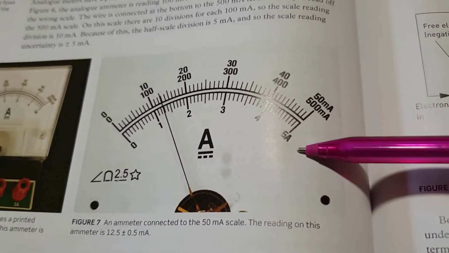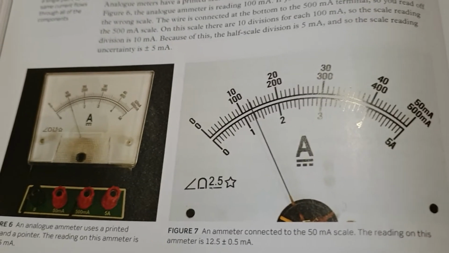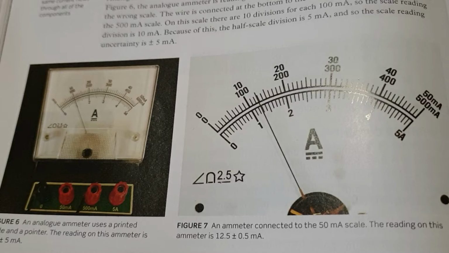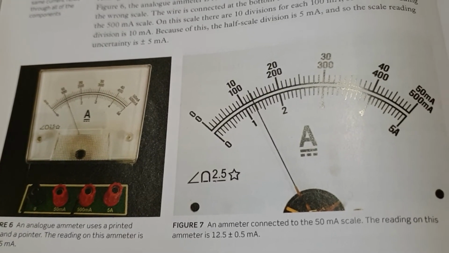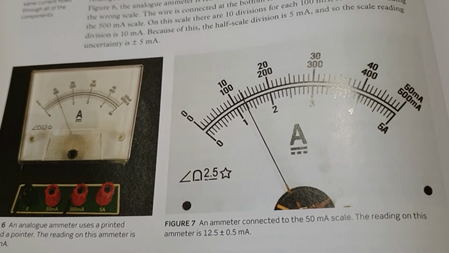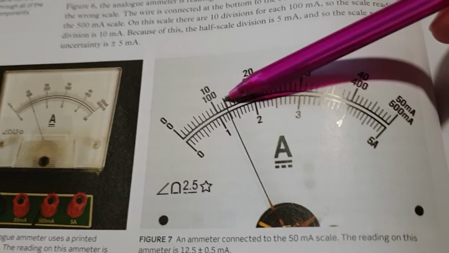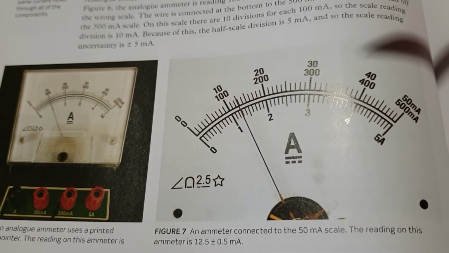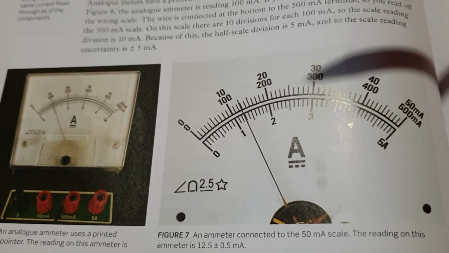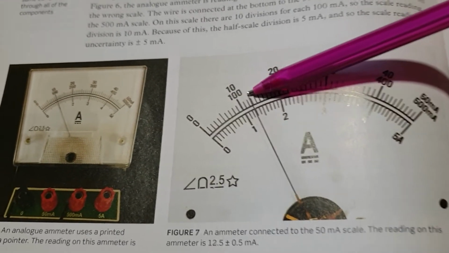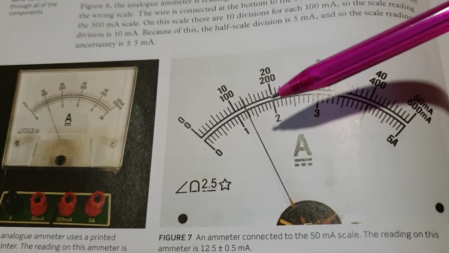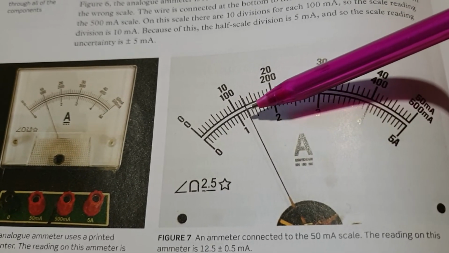Analog ammeter, you'll see them in the cupboard up the back of B6. I think we've got plenty of multimeters, which will give us a digital. And when you read this, you always have the element of human error. If you're not directly in front of the needle, you'll get parallax error. So the reading will be slightly off.